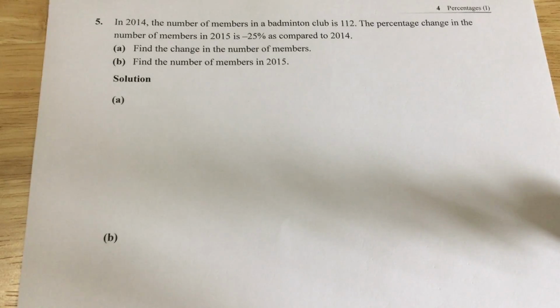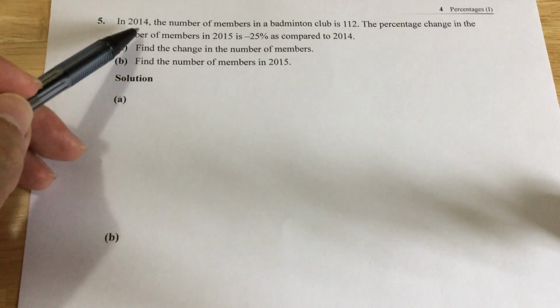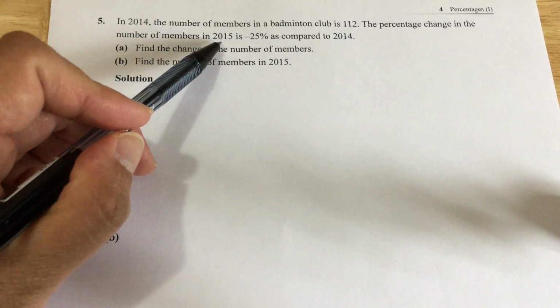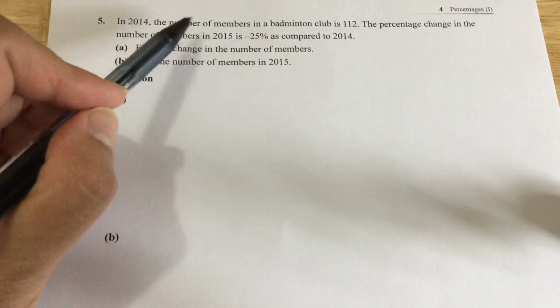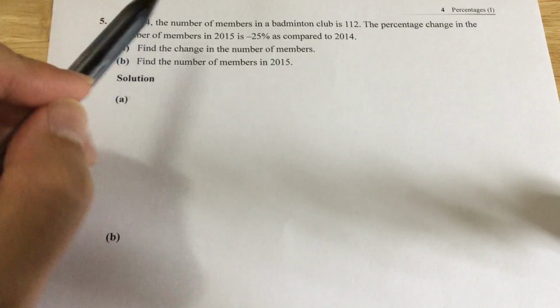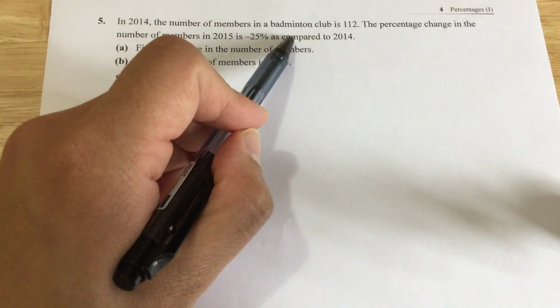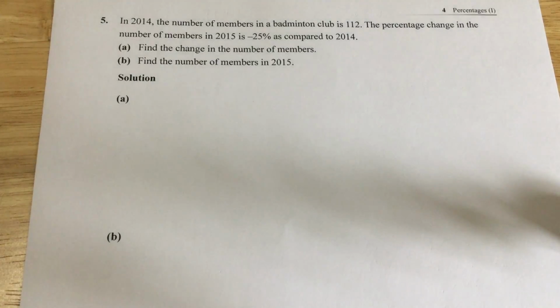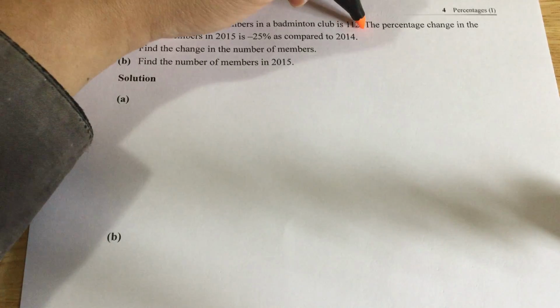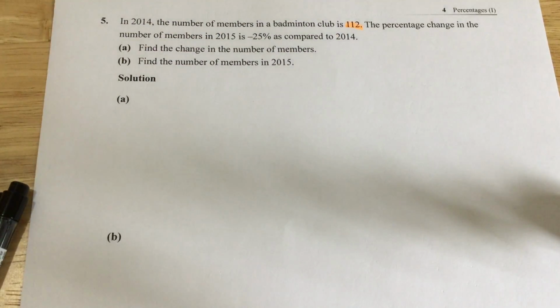Okay, now look at the question. In 2014, okay, in 2015, so this one is the new one, this one is the original one. The number of members in the badminton club is 112. So obviously you know immediately that this one is the original value, okay? This is the original value.